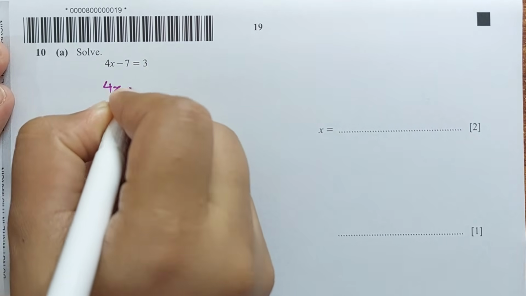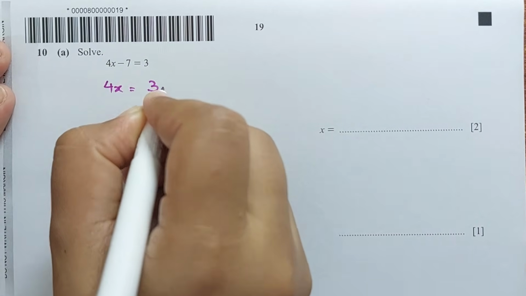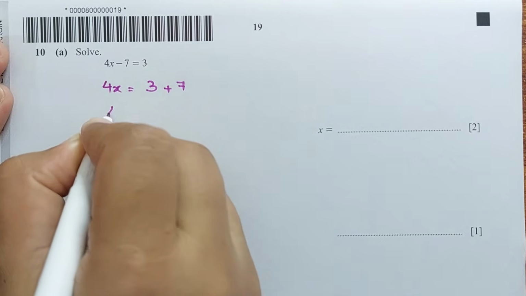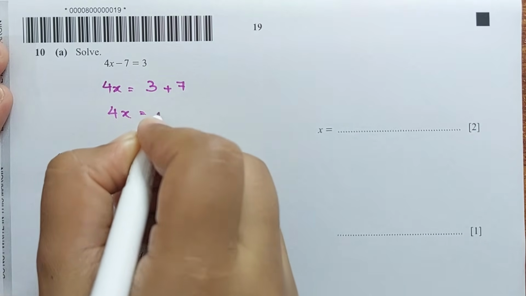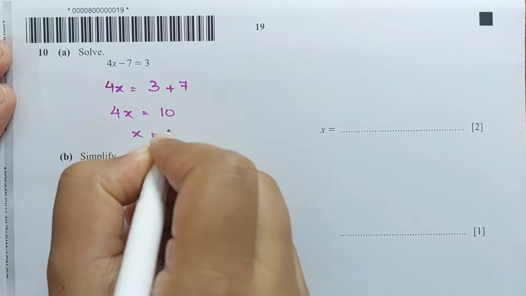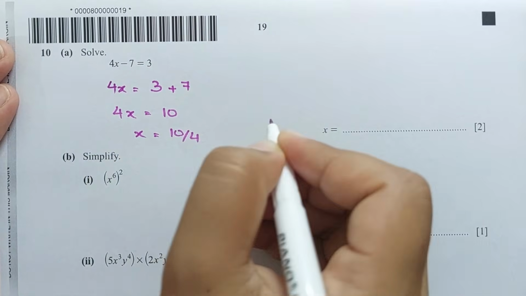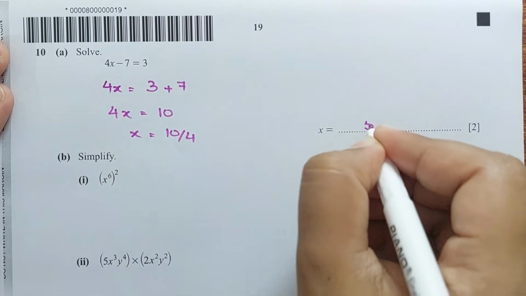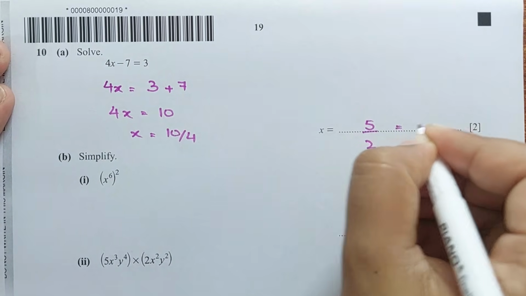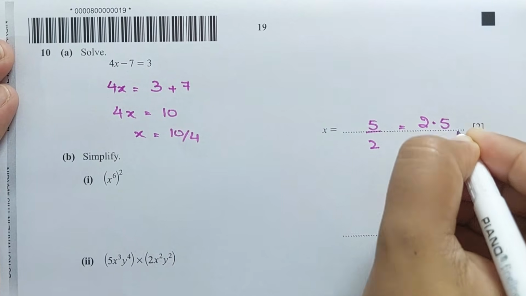Question number 10, part A: you have to solve this equation. So 4x equals 3, and the 7 shifts to the other side and becomes plus 7. So 4x is 3 plus 7, which is 10. x is 10 over 4, that is 2 times 5 is 10 and 2 times 2 is 4, or 2.5.